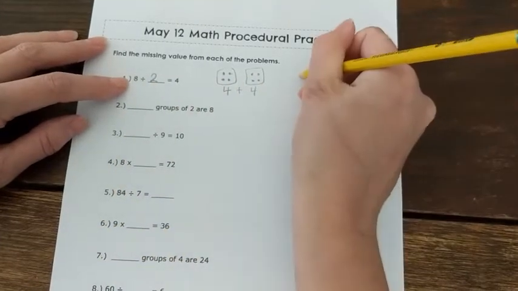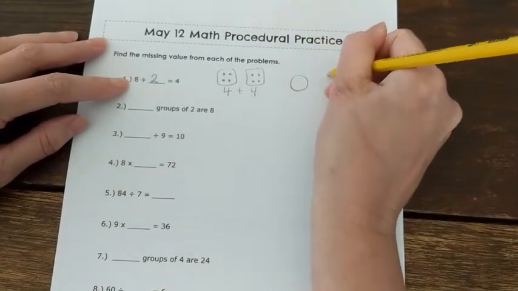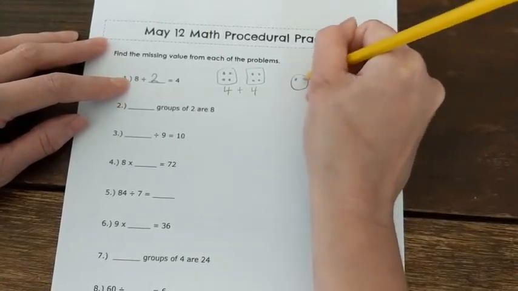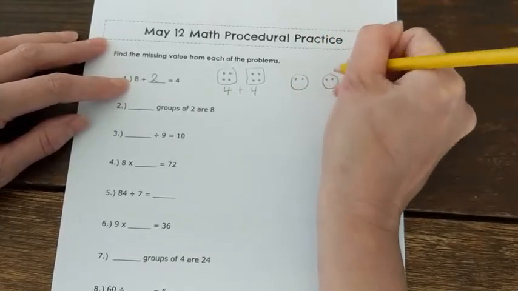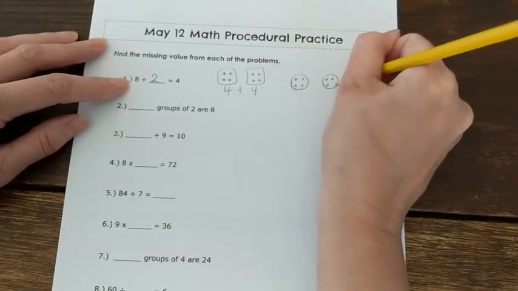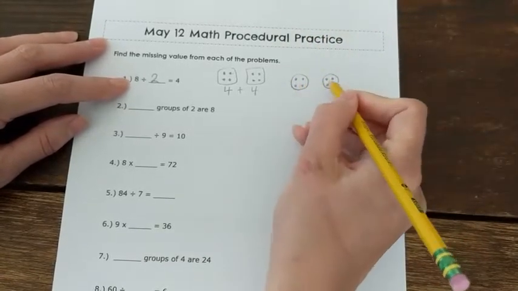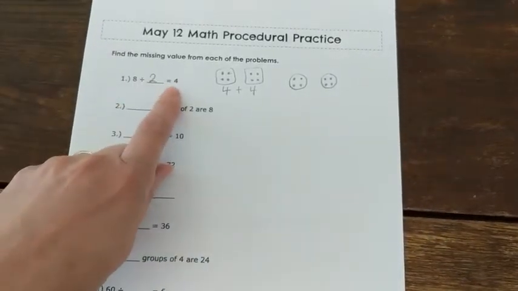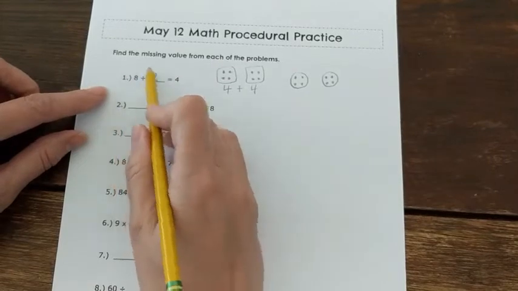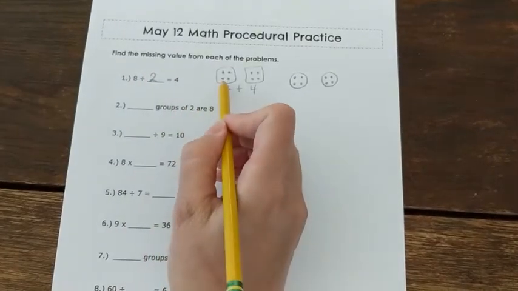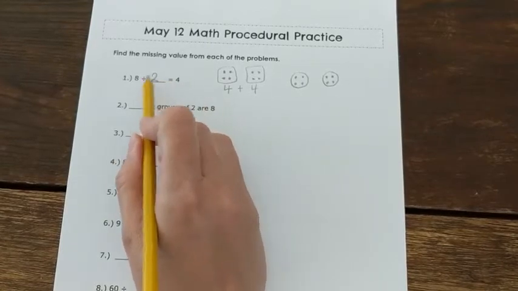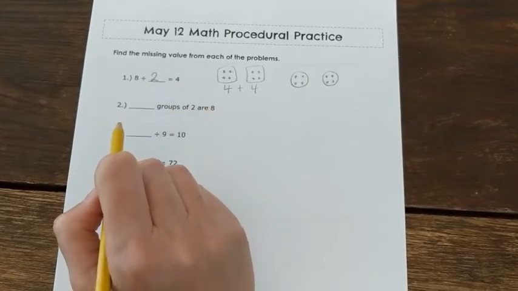So usually I'd make 2 groups and I'd partition. I'd go 1, 2, 3, 4, giving 1 to each group, 5, 6, they have to have an even amount, 7, 8. So then I would see, oh, there's 4 for my answer because there's 4 in each group. But I have to solve this more like a multiplication problem because I know the number in each group, but I don't know how many groups. So that's how I would solve this, like the opposites.